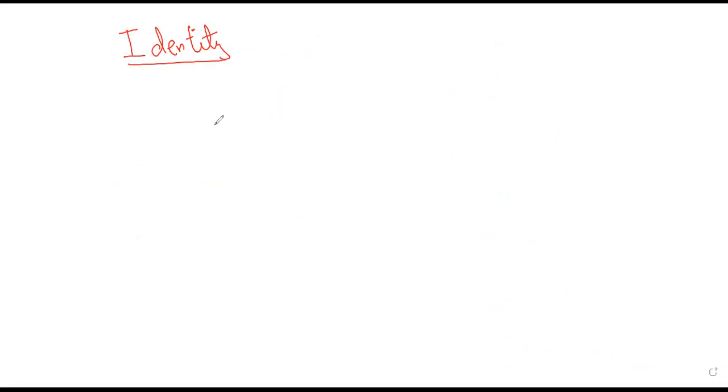Now let's say we have x square minus b square. So, Asad, are you familiar with this famous identity, a square minus b square? We write it as a plus b into a minus b, right? Yes. Okay.